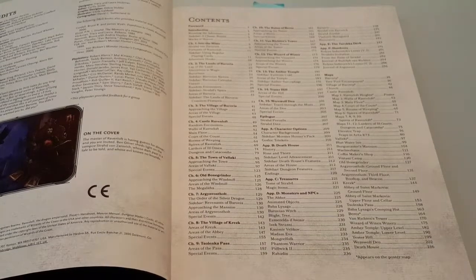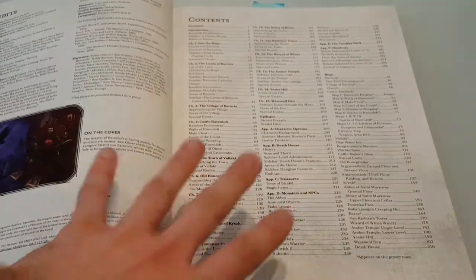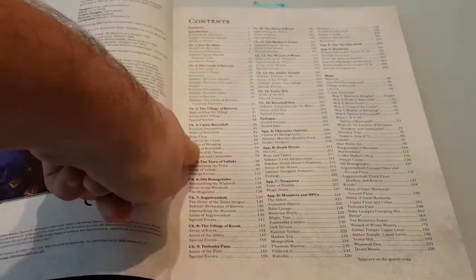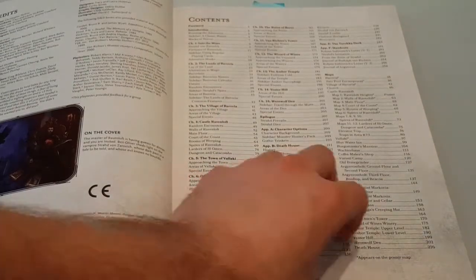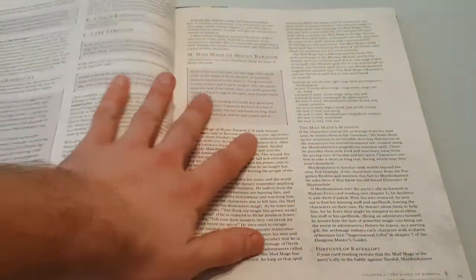The way it works is the characters are going to craft their own story. So you might end up going to only 4 of these places. You might only need to go to 4 of these places. Obviously, Castle Ravenloft is one of them. And every single chapter that they have in here, guys, let's see if I can turn, here we go, this is Barovia here, a couple of notes in there.